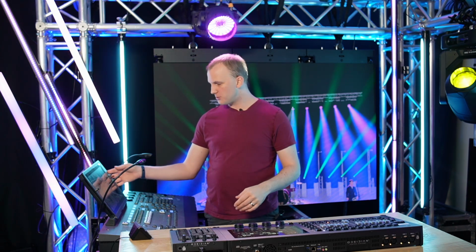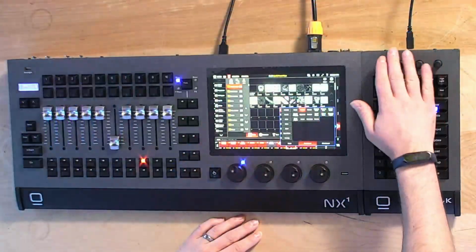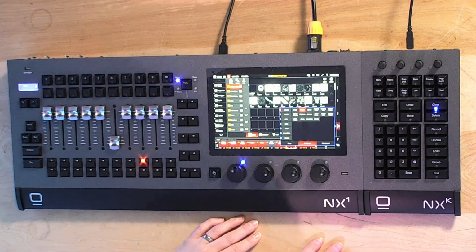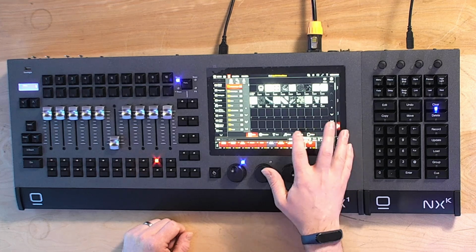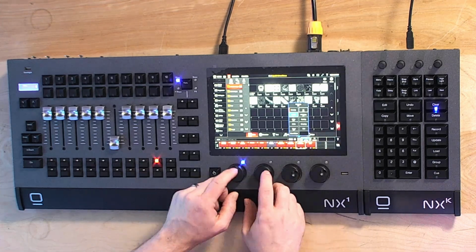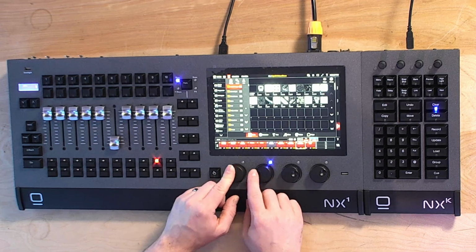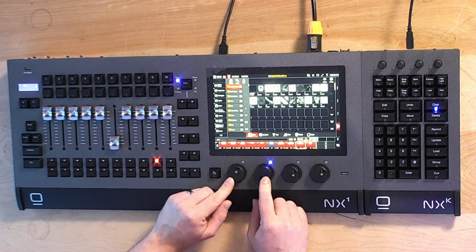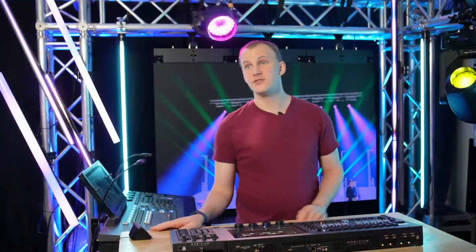Okay, so huge help. So it's on the side here of your NX2 or NX4. And again, by default, it's on the NX1 encoders, on the side here. All right, so the encoders, especially with parameters like pan tilt, having an encoder that's not just up and down, but that's back and forth is just such a huge help. It's quicker, it's easier, it's more ergonomic in terms of being able to control your lights.